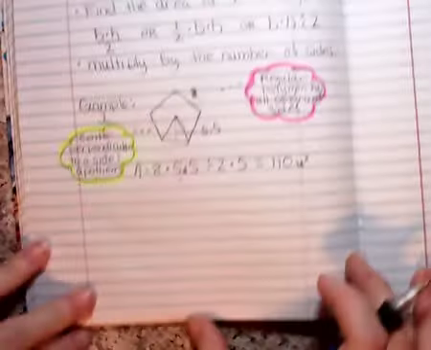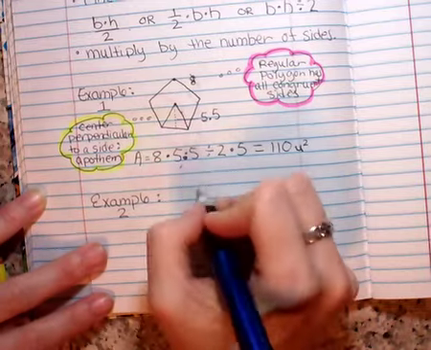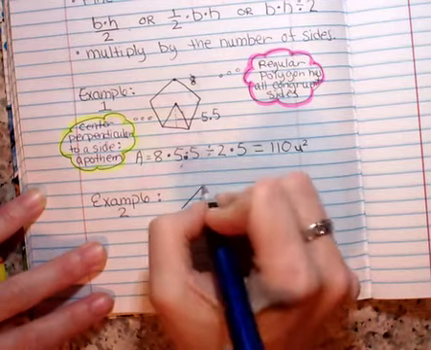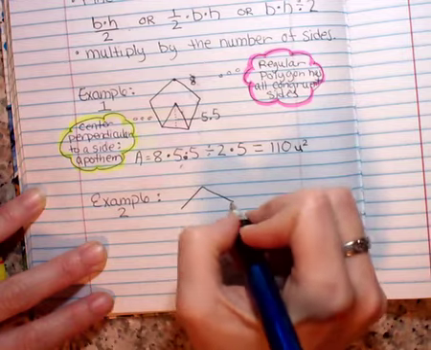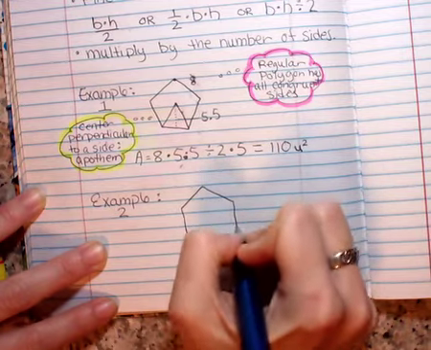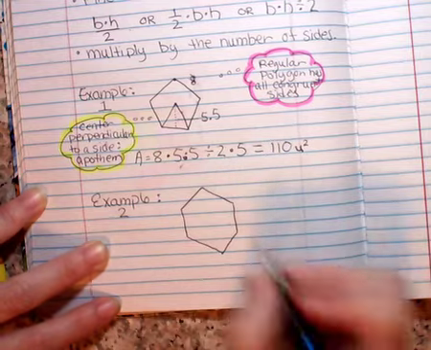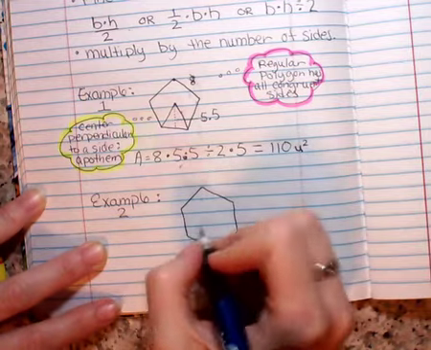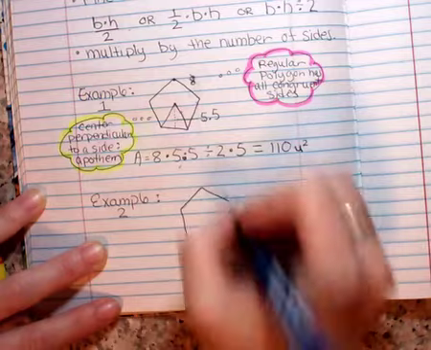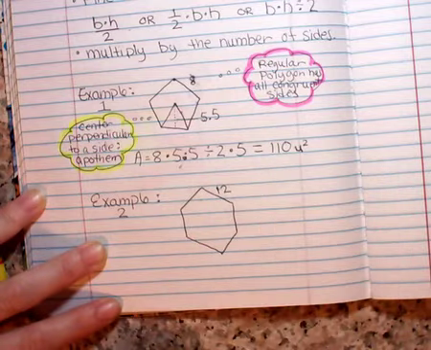So let's do one more example. This is going to be example 2. And this time I'm going to draw a regular hexagon. The information that we are given this time is that a side is 12.